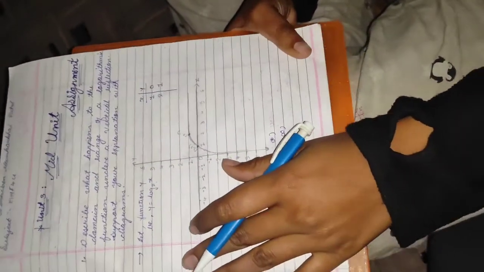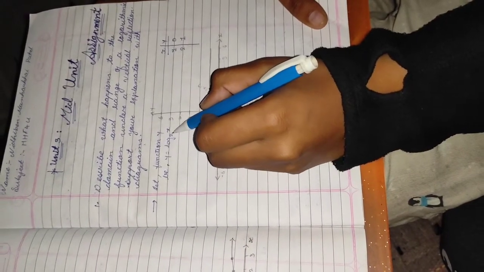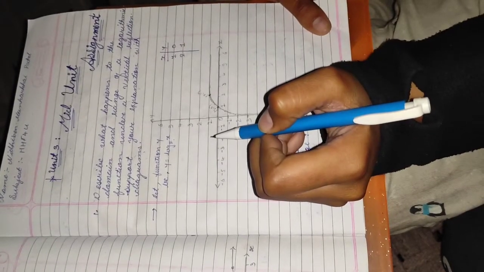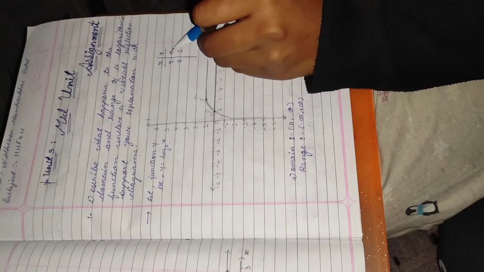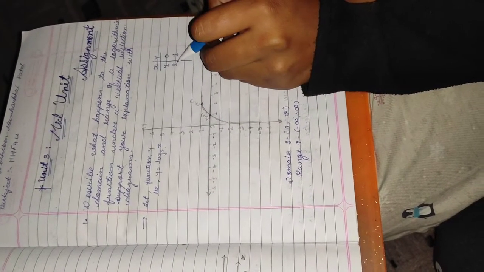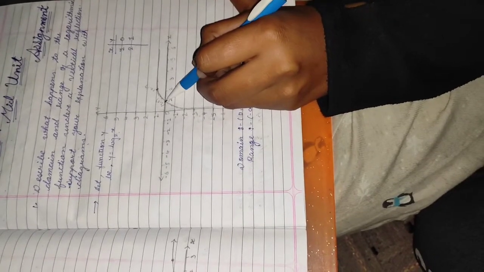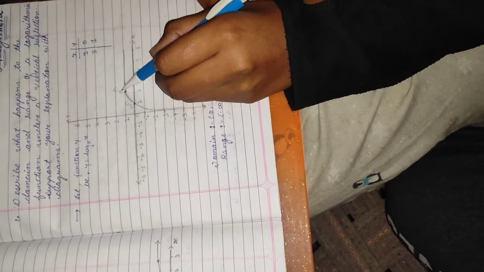So here we have to consider some function. Let us consider the function y is equal to log 2x. For this we have to plot the graph, so we want some points to plot it. When x is equal to 1, then y is equal to 0, and by taking x is equal to 2, y will be 1. So the graph passes through the points (1, 0) and (2, 1).